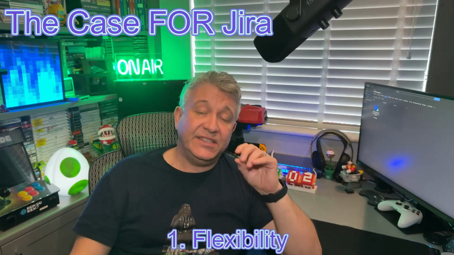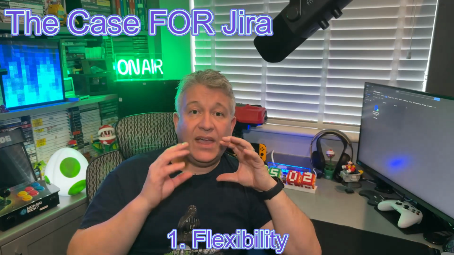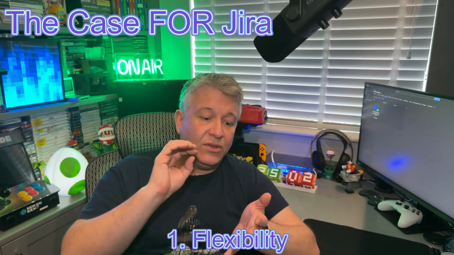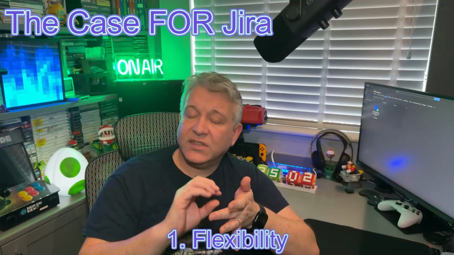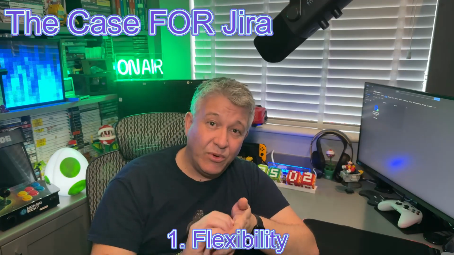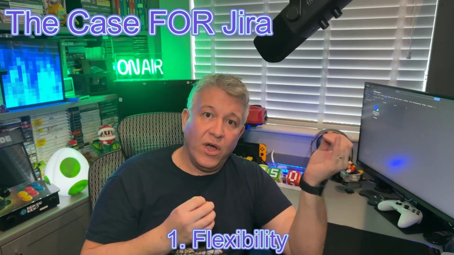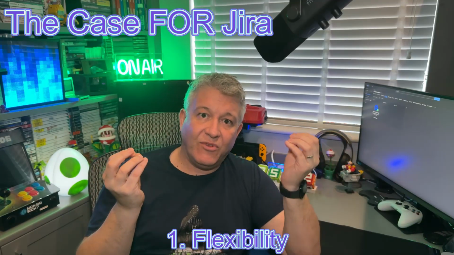But in terms of flexibility, one of the beauties of Jira is the ability to do anything you like, specifically around things like your issue types, your issue type hierarchy, your custom fields, and most importantly, your workflows. So workflows allow you to define how work goes from point A to point B, the rules that guide it from that point to another point.